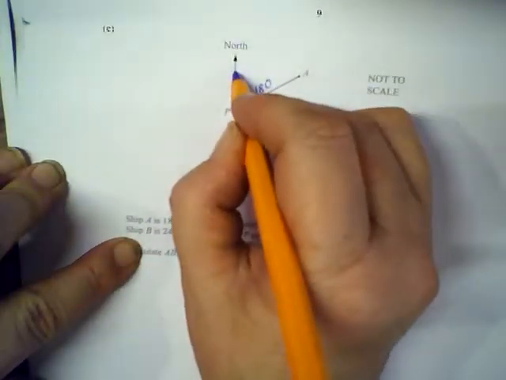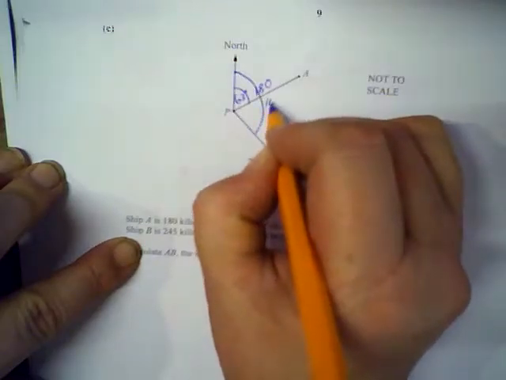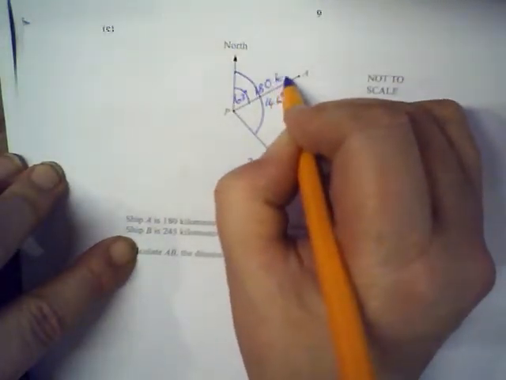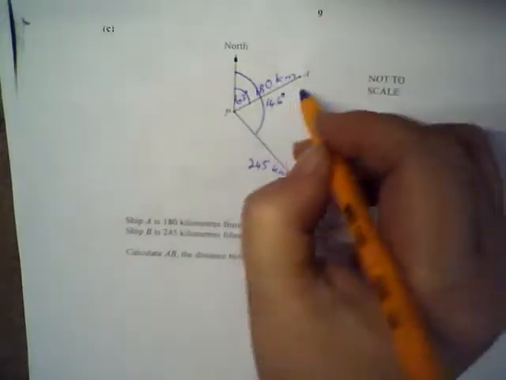And that would be 146 degrees. Let me just write the kilometers in there. Okay, good. So now they ask us to calculate the distance between the two ships, between A and B.